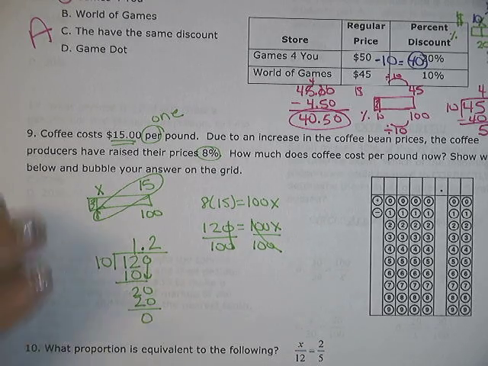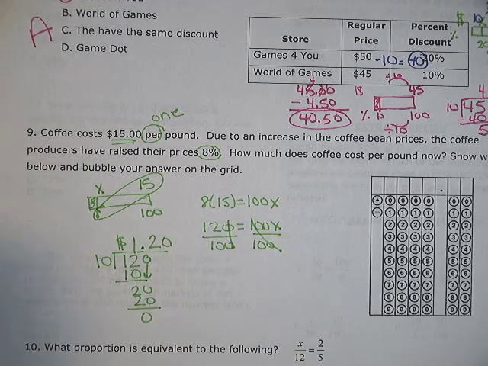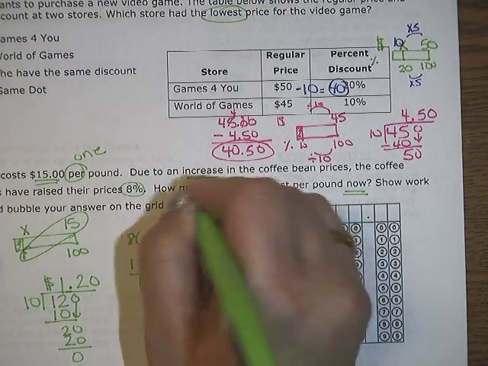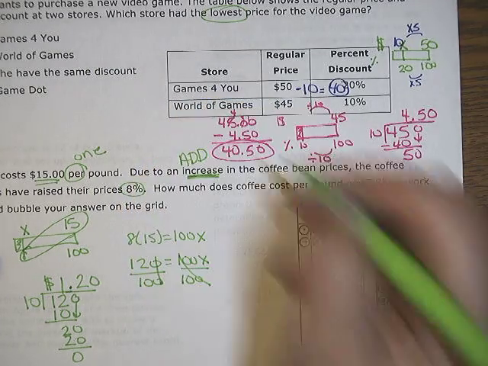10 goes into 20 2 times. Now again, it's money. So do we want to stop at 1.2? Probably not. But if we add a 0 to the end, it does not change the number. Now the question says, how much does the coffee cost now?